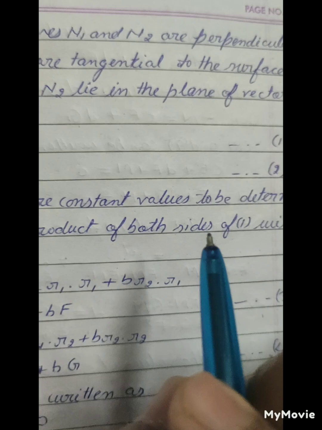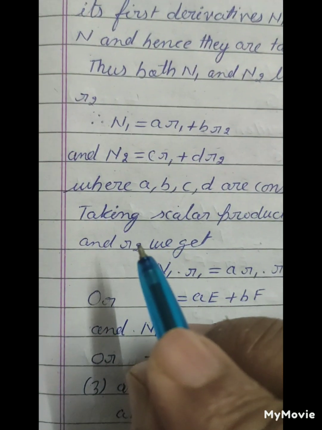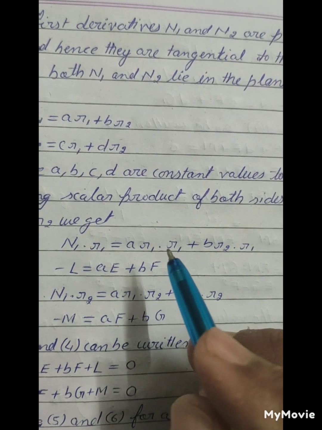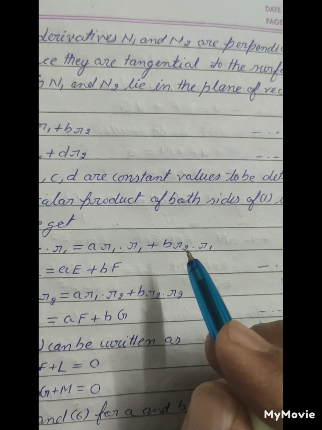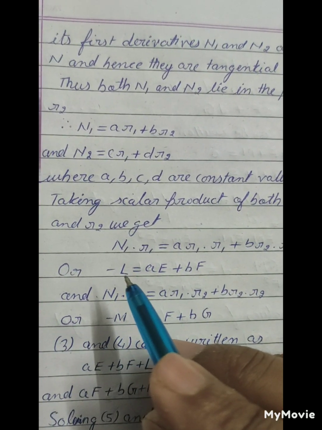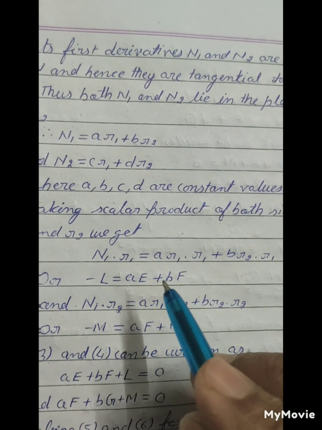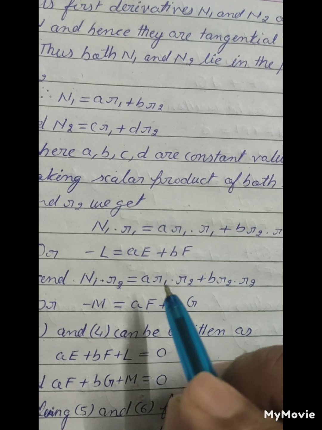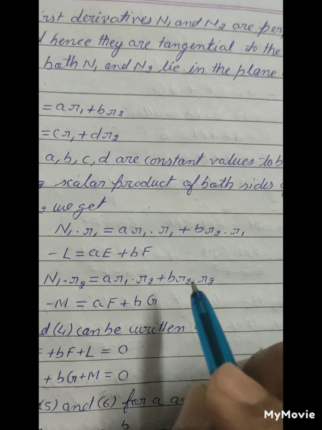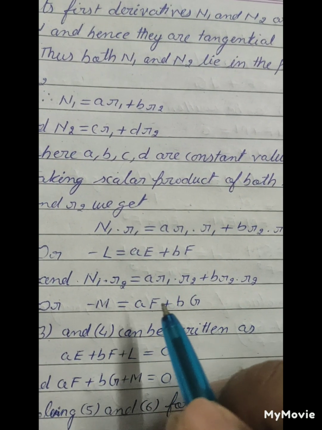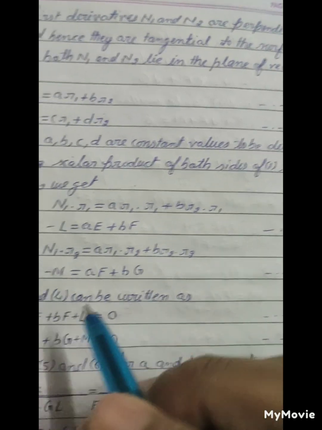whose values are to be determined. Taking the scalar product of both sides of equation 1 with r1 and r2, we get n1 dot r1 equals to a into r1 dot r1 plus b into r2 dot r1, or minus l equals to ae plus bf, equation 3, and n1 dot r2 equals to a into r1 dot r2 plus b into r2 dot r2, or minus m equals to af plus bg, equation 4.